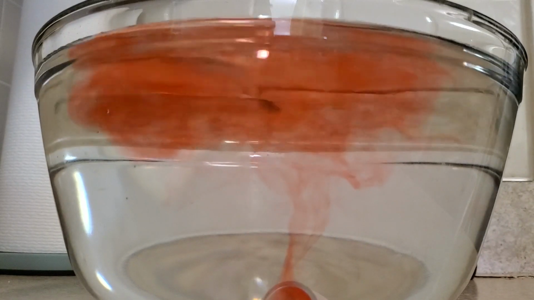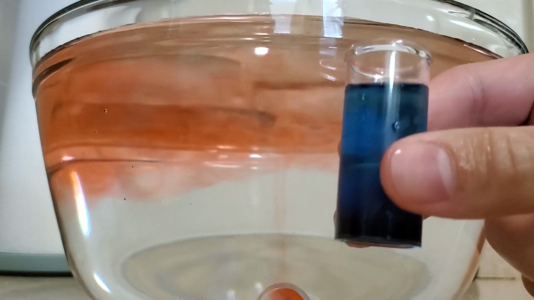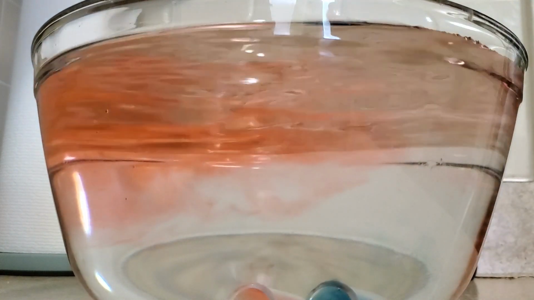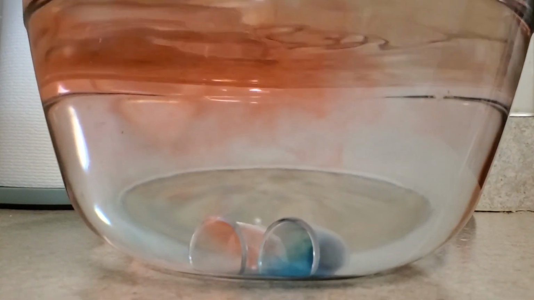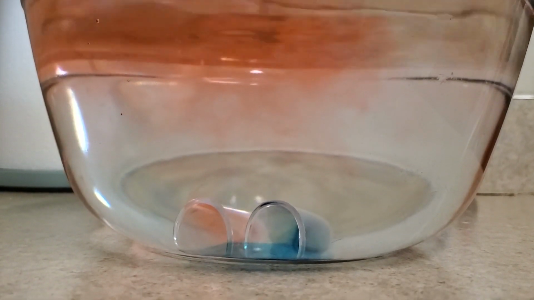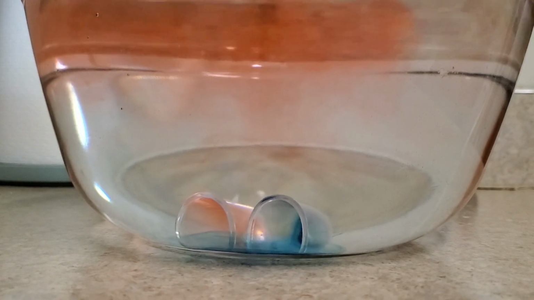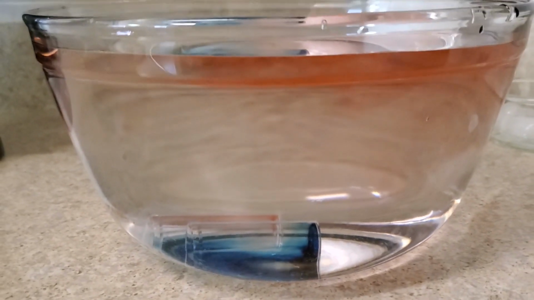Do you see all of that hot water rising to the top of our bowl? Isn't that interesting? Okay. Now let's try the cold water. Pretty different, isn't it? Instead of rising out real quick and going to the top of the bowl, the cold water is staying right down there at the bottom.